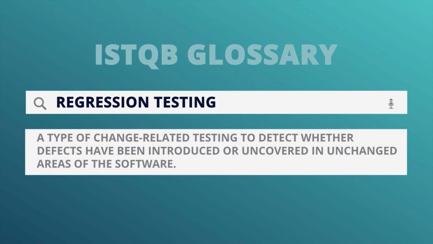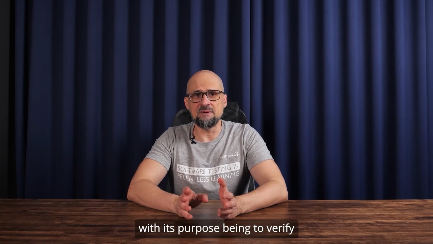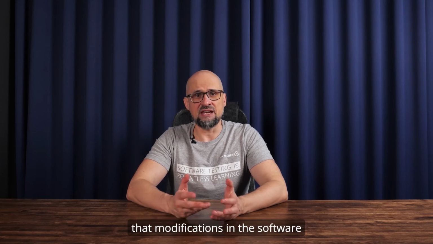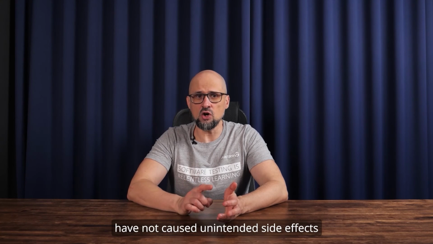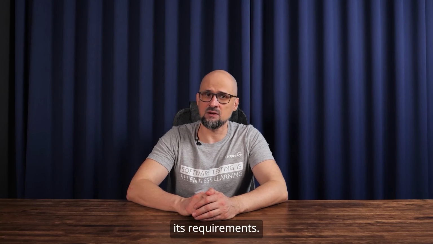It's a type of change-related testing to detect whether defects have been introduced or uncovered in unchanged areas of the software, with its purpose being to verify that modifications in the software have not caused unintended side effects and that the system still meets its requirements.